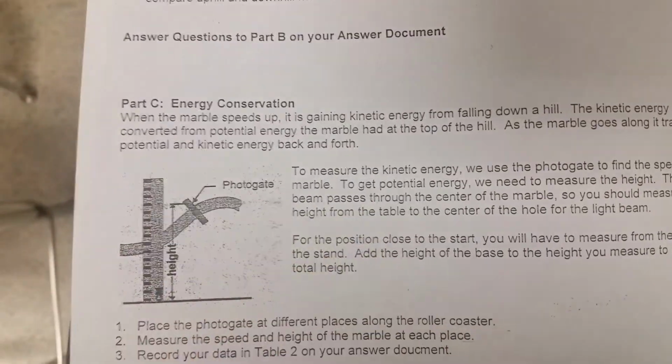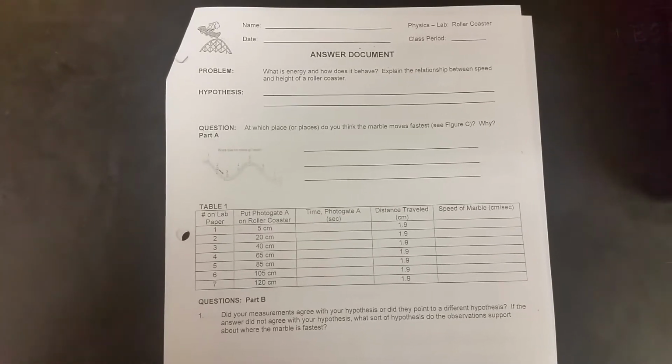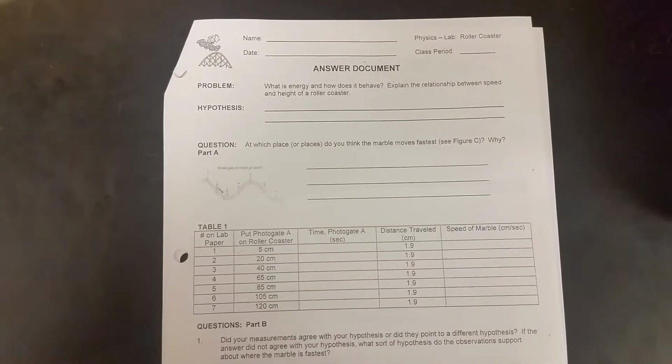On top of that, just some general things about how to set up your photo gate and how to read it, and things of that sort. You can read that by yourself. I'm going to walk through the beginning of this lab, and after that, you'll be able to start and do the rest on your own. So please pay attention real quick as I walk through it.